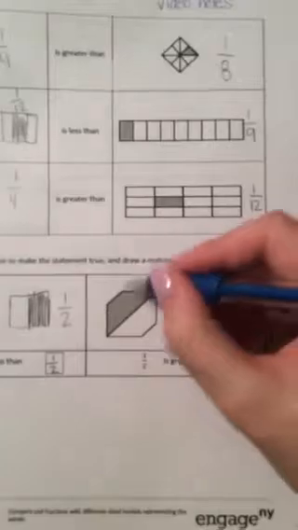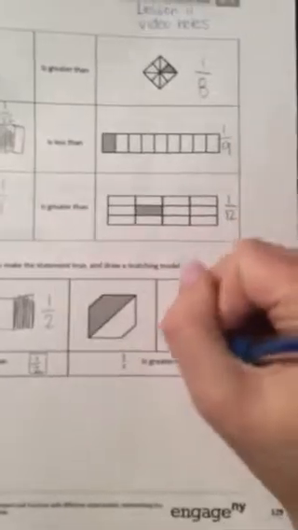Now on this side, I have this shape that is split into a half, and I have to make a fraction that's less than 1/2 to make this sentence true. So I'm going to go ahead and do the same shape the best that I can.